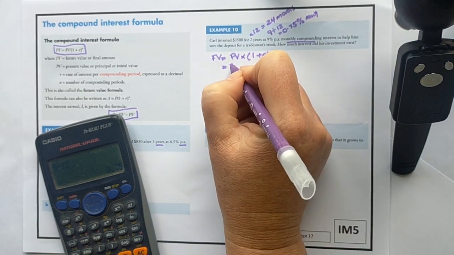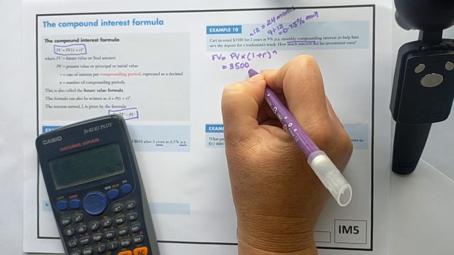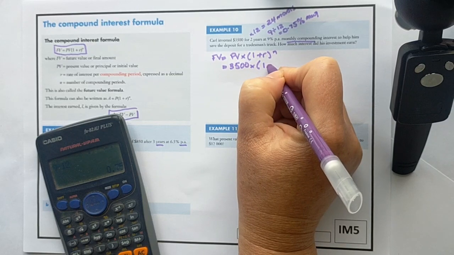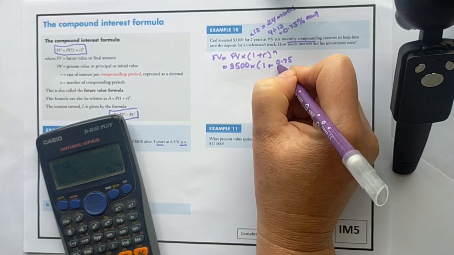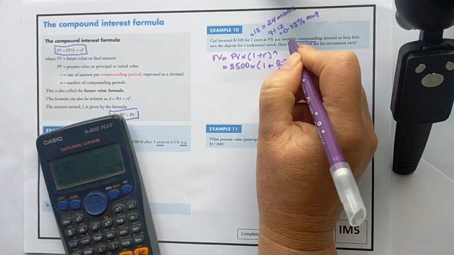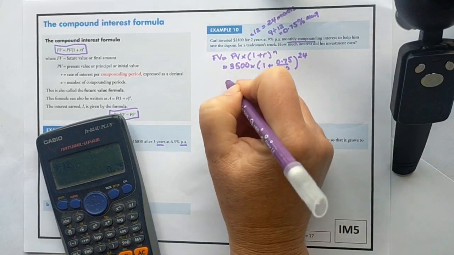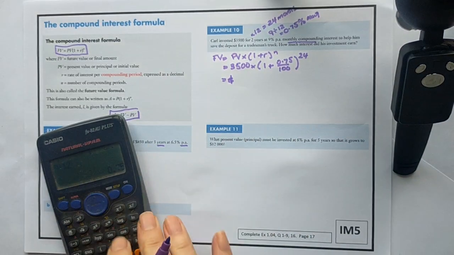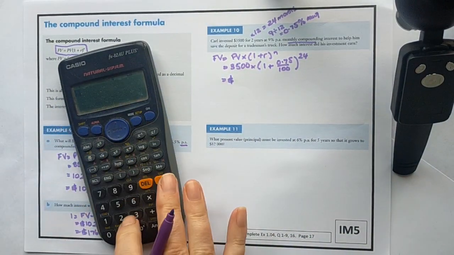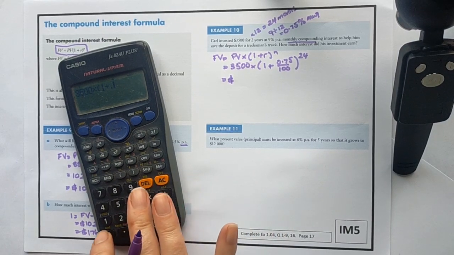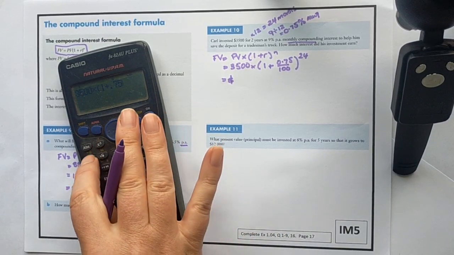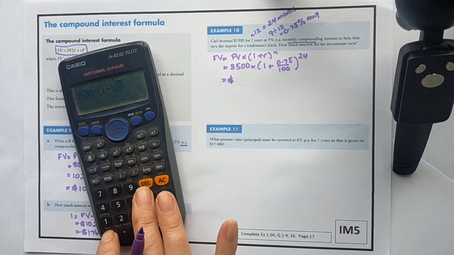Our present value is 3,500 times 1 plus our interest rate is 0.75 over 100, and n is 24. I'm going to pop that in our calculator. 3500 times 1 plus 0.75 over 100.